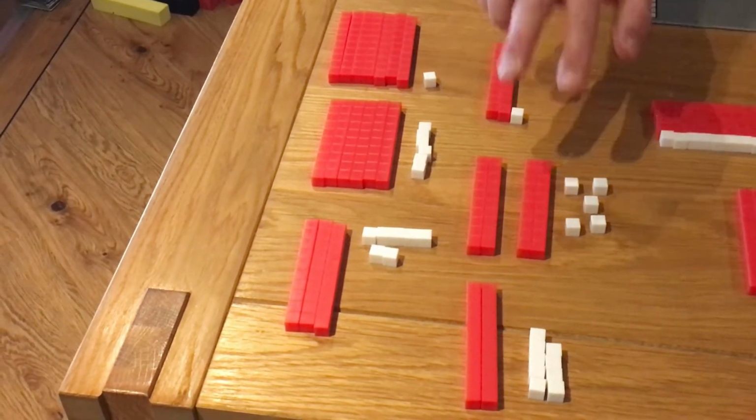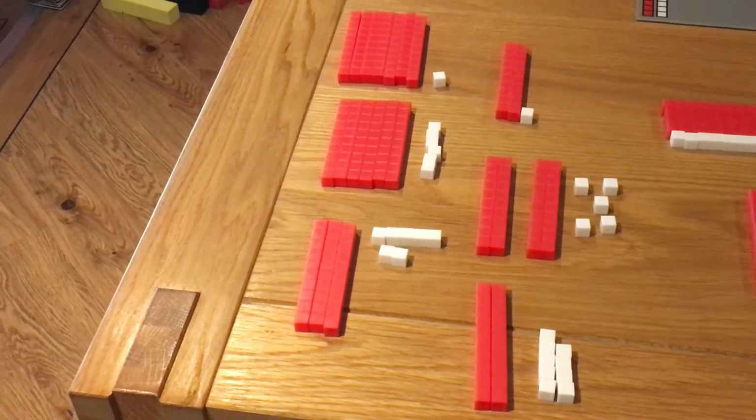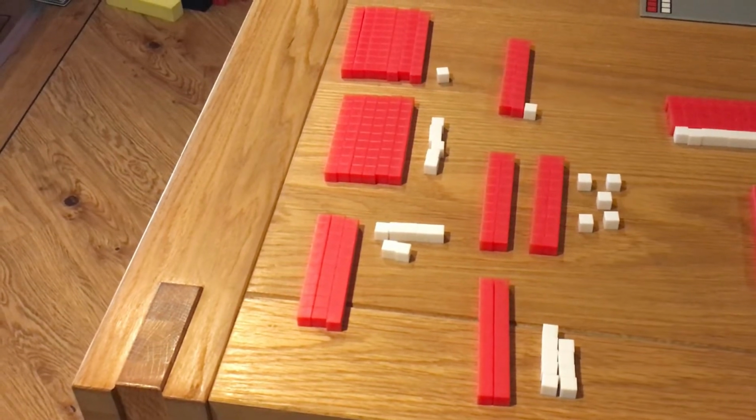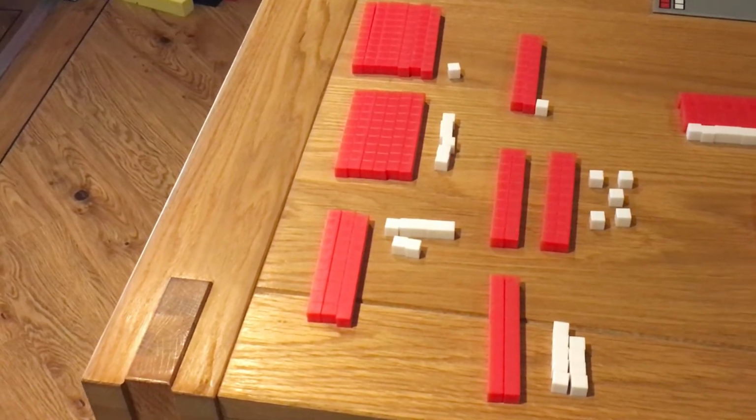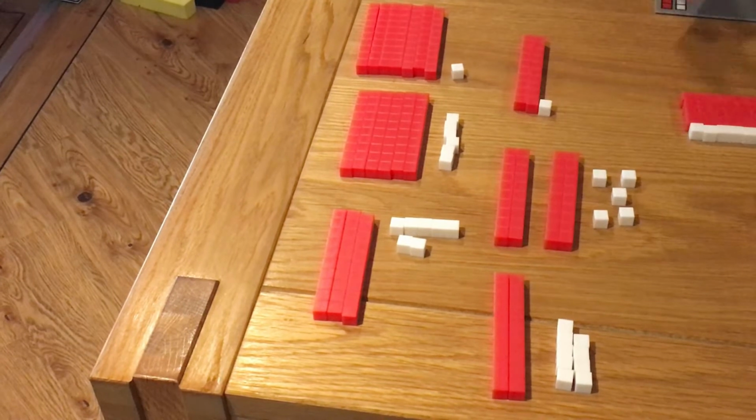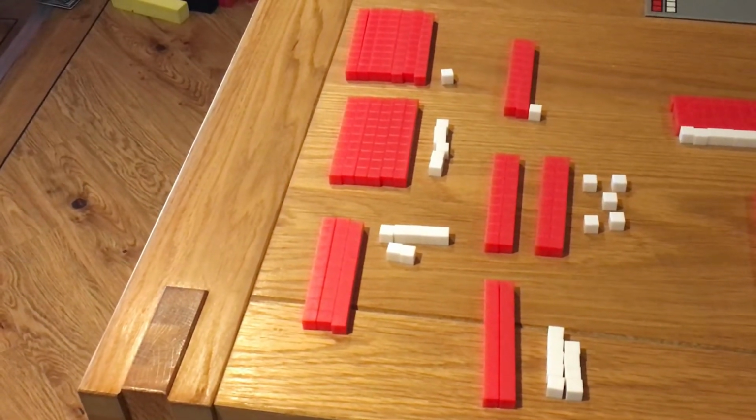Let's move, for example, to this one here. What number do we see? 45. How do we know? Straight away we can see the 4 tens, we don't have to count them. There's 2 tens and 2 tens. And we can see a 5 set out in a dice formation.